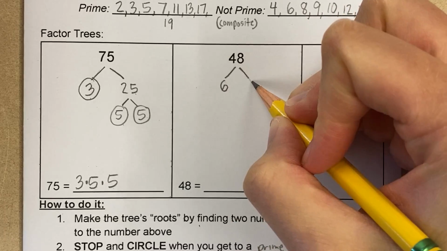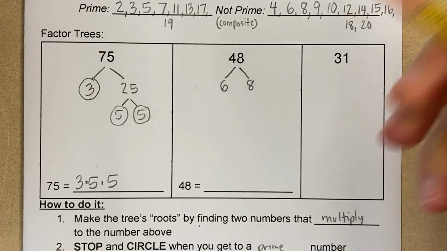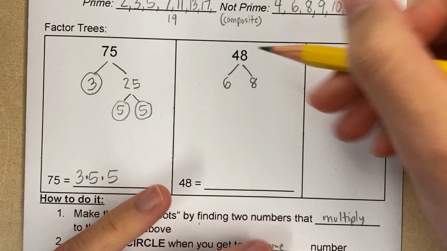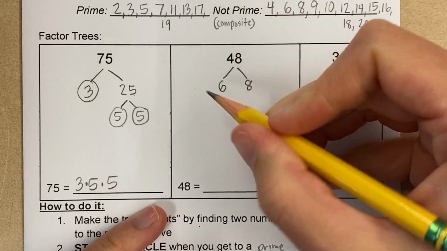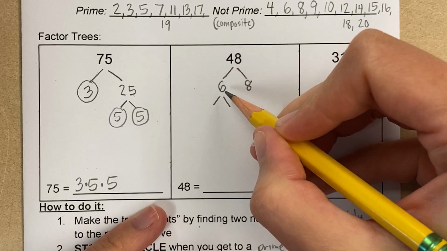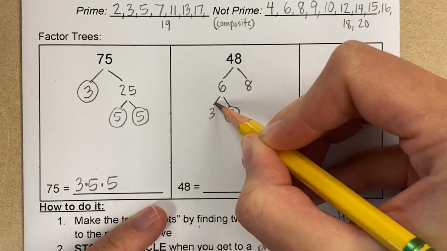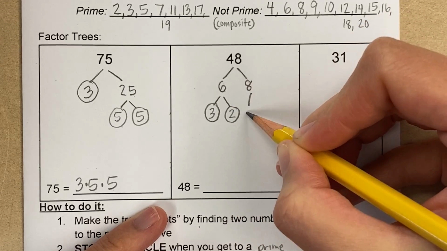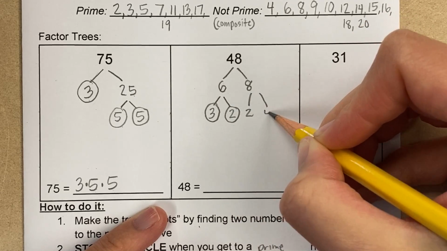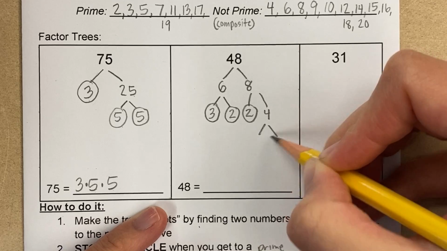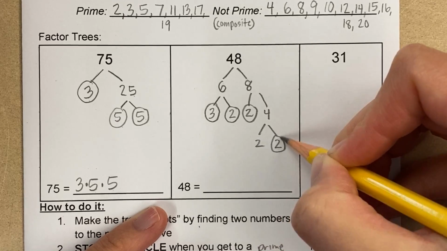6 times 8 might be the one that you thought of, but maybe if you couldn't think of any, you were like, all right, let me just divide it by 2, and then you do 2 times 24. Either way, you're going to end up with the same. 6 is not prime because 3 times 2 is 6. Both of these are prime. Okay, and this is 2 times 4. And this is 2 times 2, and these are prime.